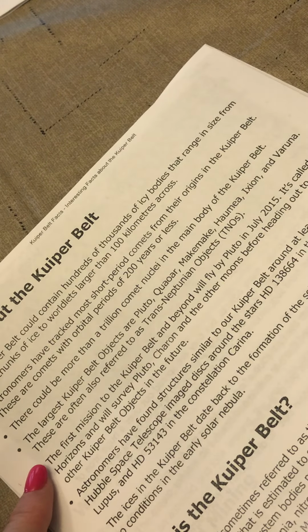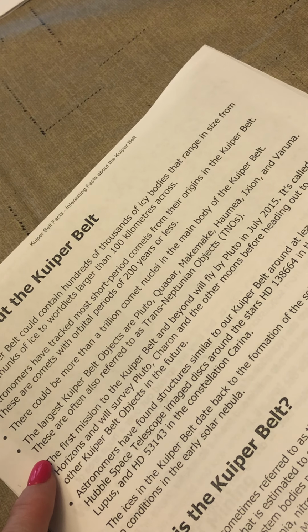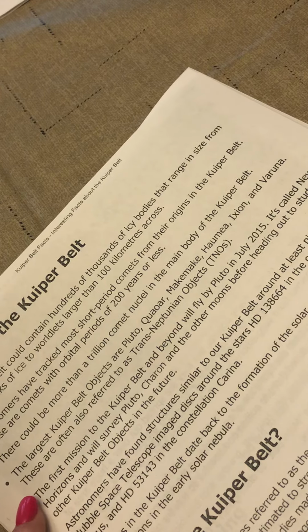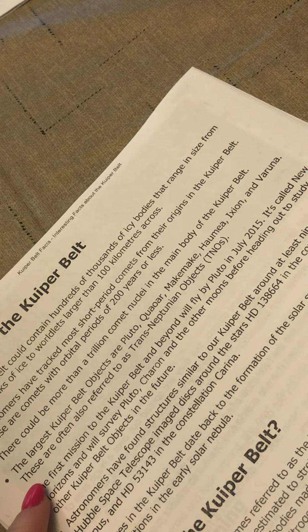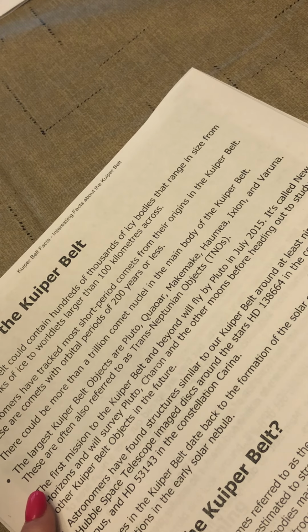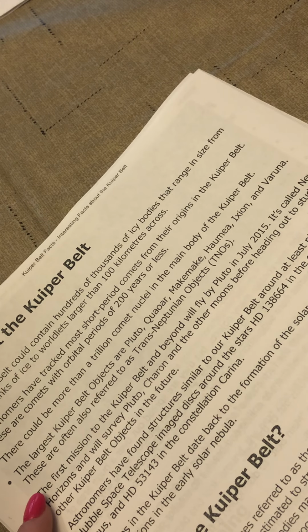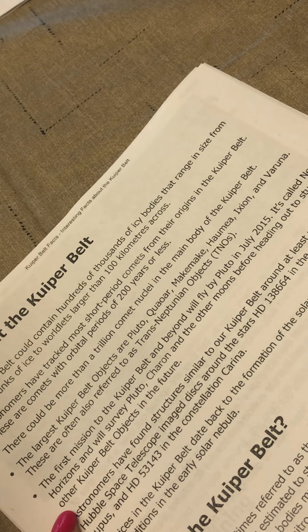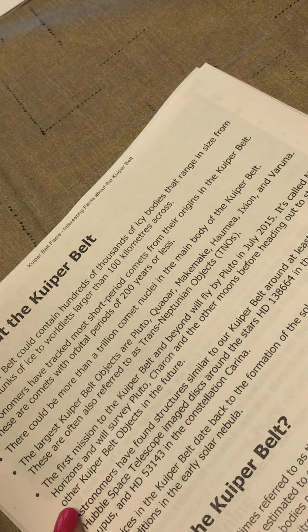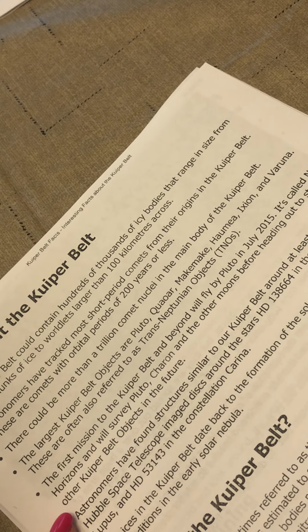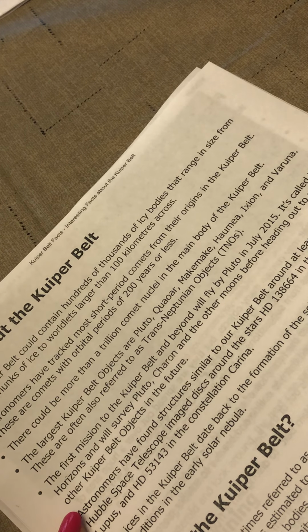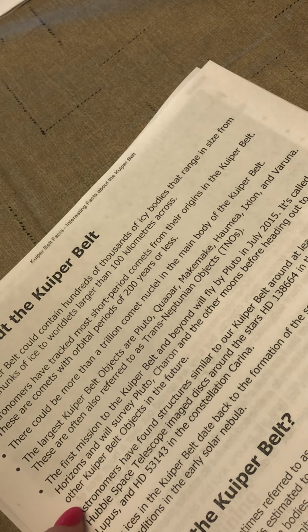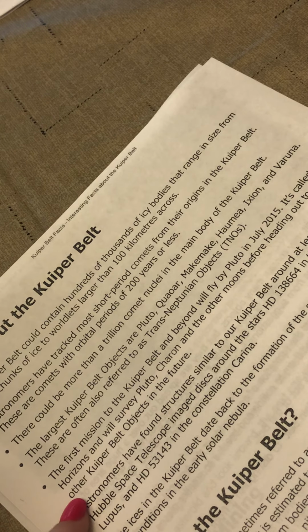The largest Kuiper belt objects are Pluto, Quaoar, Makemake, Haumea, Ixion, and Varuna. These are often referred to as the trans-Neptunian objects, or TNOs. The first mission to the Kuiper belt and beyond will fly by Pluto in July 2015. It's now called New Horizons and will survey Pluto, Charon, and the other moons before heading out to study other Kuiper belt objects in the future.